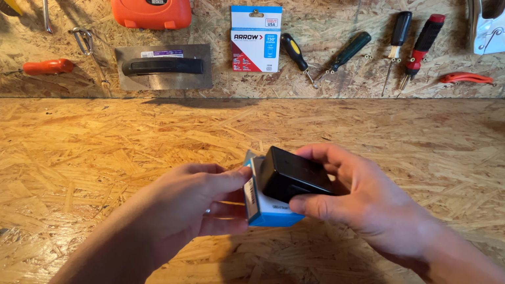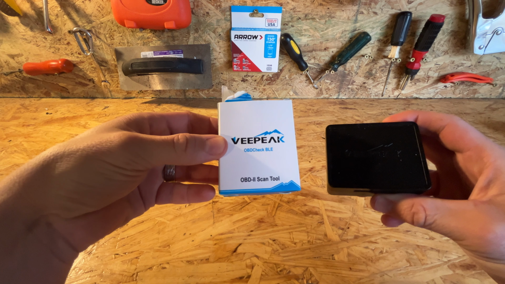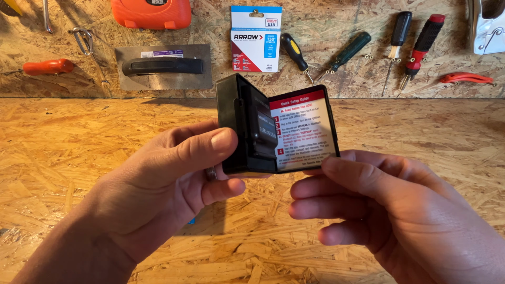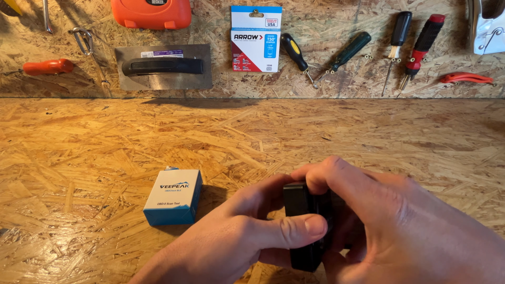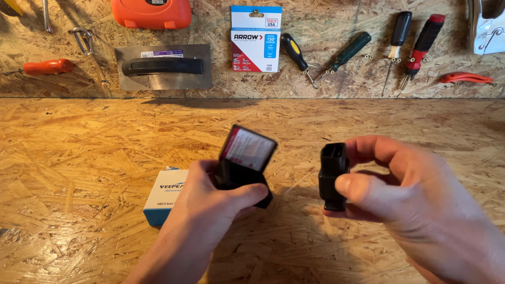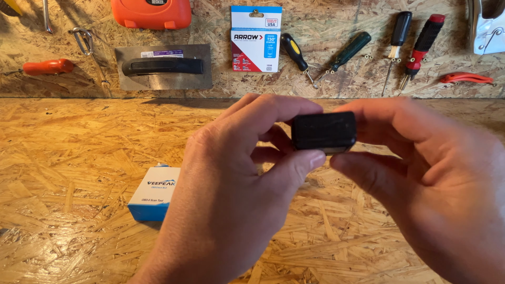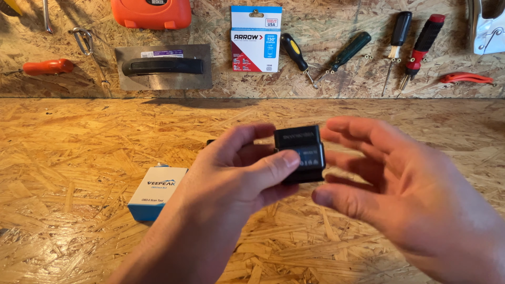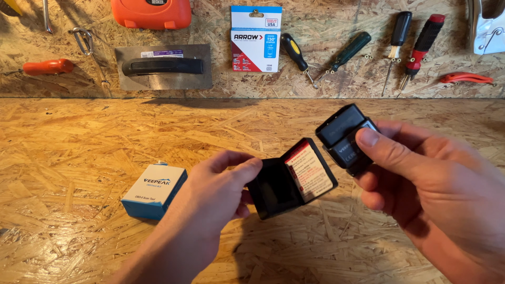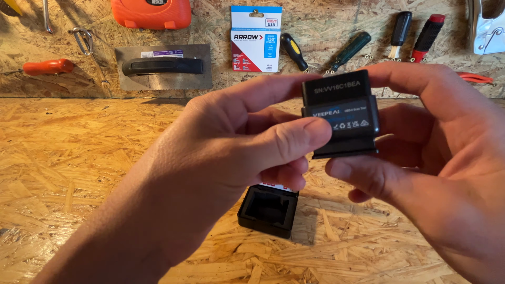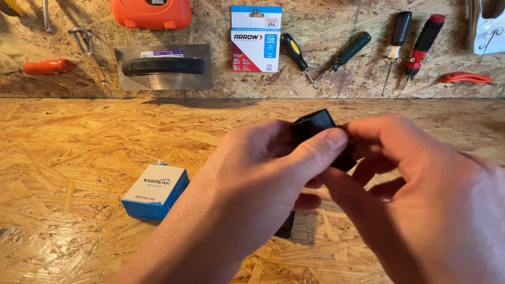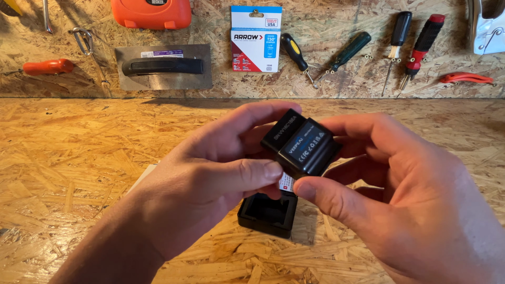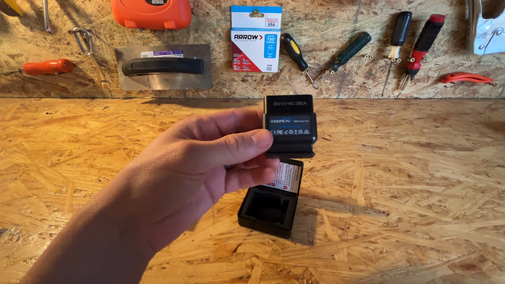Today we're reviewing this Veepeak OBD2 scan tool. It comes in a little box here, has a setup guide, it pops out here, and then you plug this into your car's OBD port, and it'll tell you about trouble codes, it'll let you clear trouble codes, and then you can also get some real-time data on your car. So I'm going to be looking at this, seeing what data we get out of it. I'm hoping I can use a third-party app so it'll tell me the transmission fluid temperature on my truck. So let's try it out.